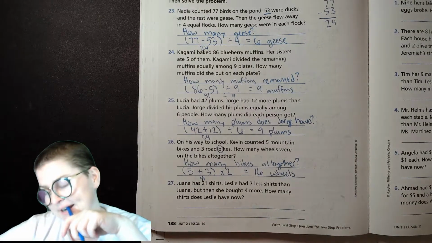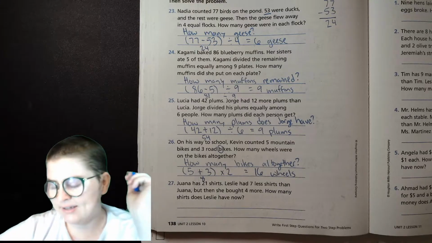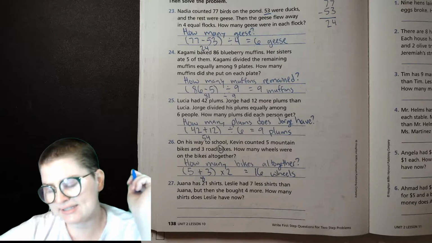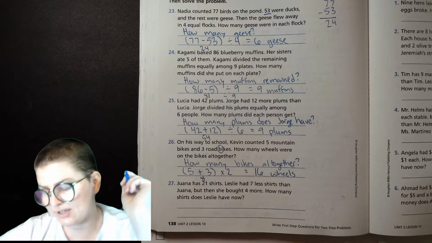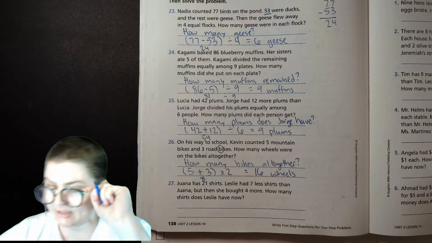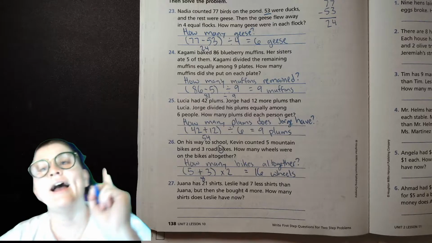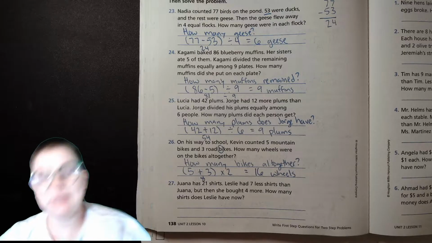All right, number 27. Juana has 21 shirts. Leslie has 7 less shirts than Juana. I think it should say fewer, then bought 4 more. How many shirts does Leslie have now? So the first question is what? How many shirts did Leslie have to begin with?